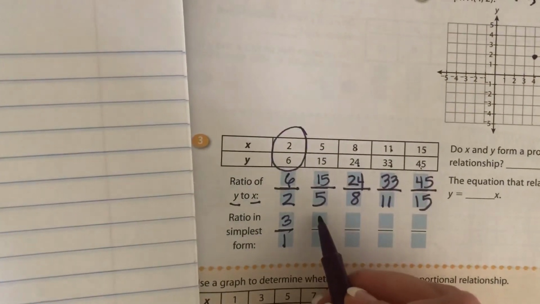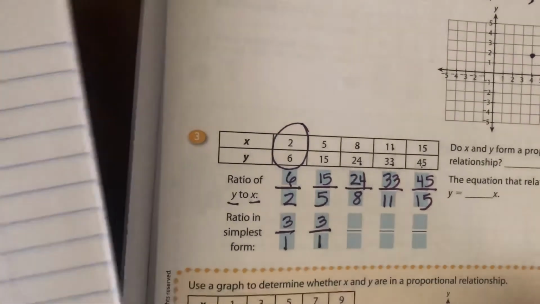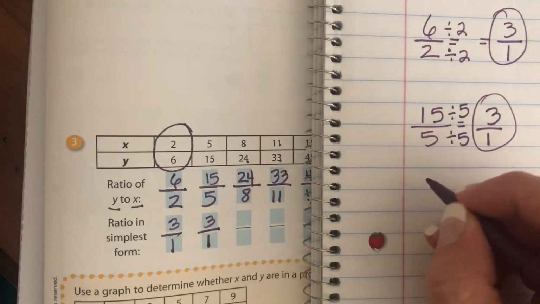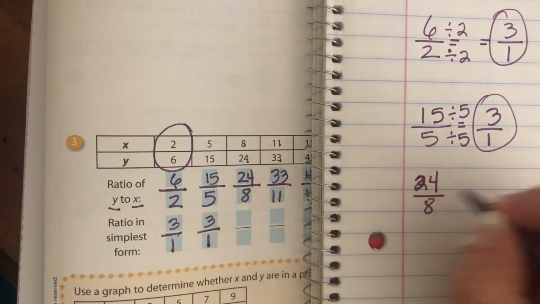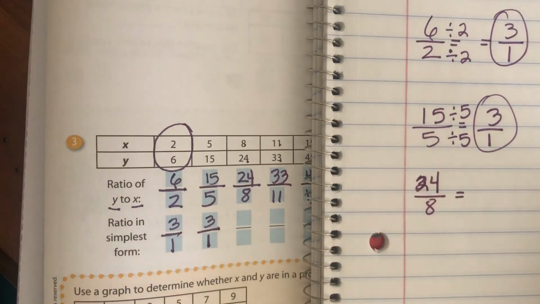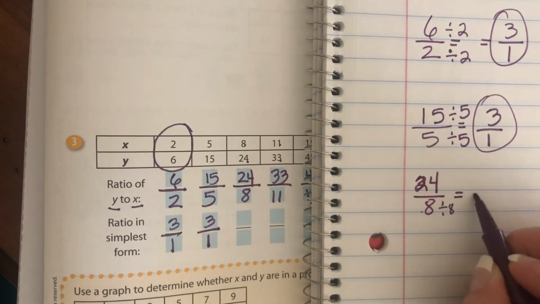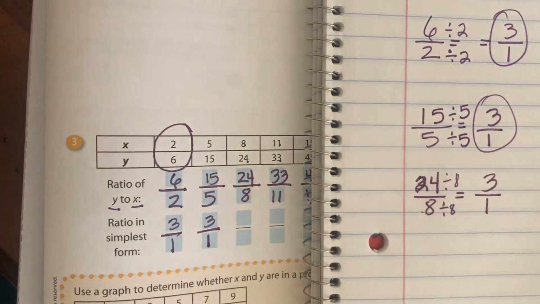I wonder if they have a relationship. All right, well, let's keep going and find out. So 24 to 8, I know that my greatest common factor is 8, because 8 can go into 8 once, and it can also go into 24 3 times.